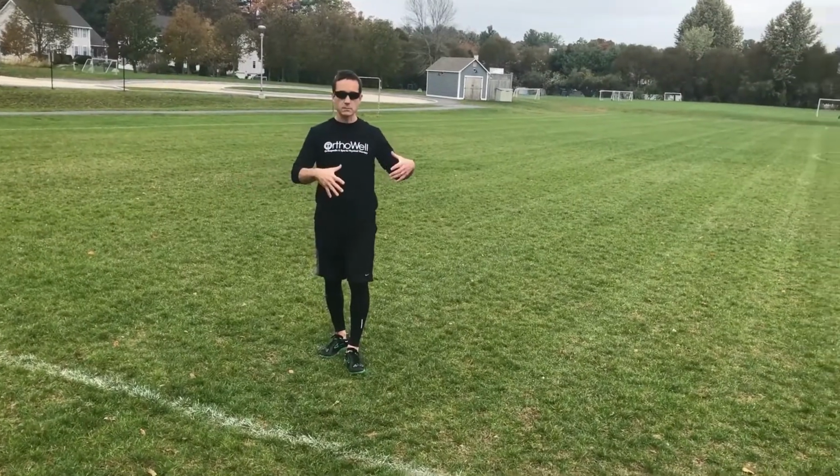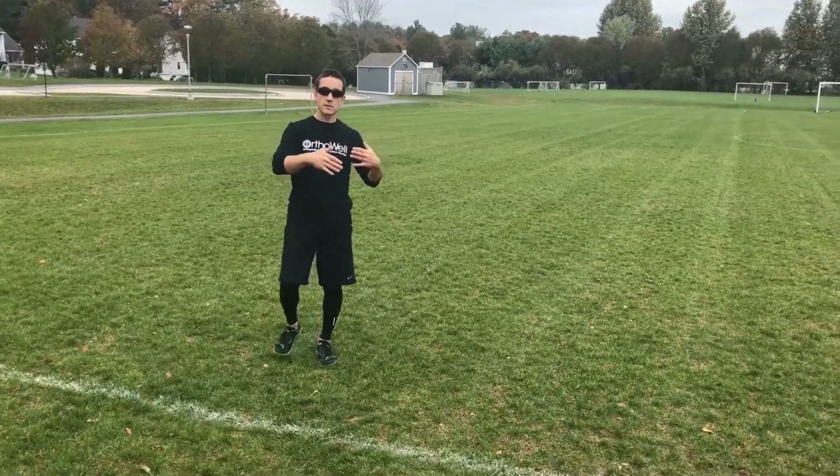All right? Okay, the next 3 stretches I'm going to do in combination. Okay, I'm going to go from one to the next successively.